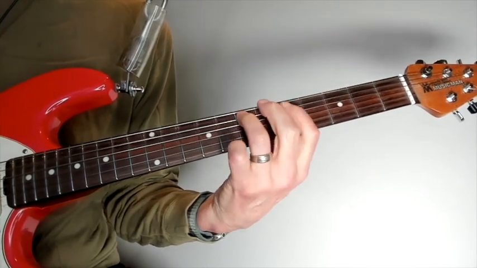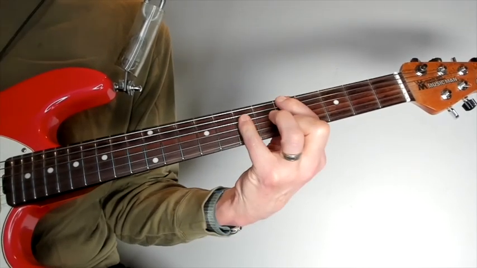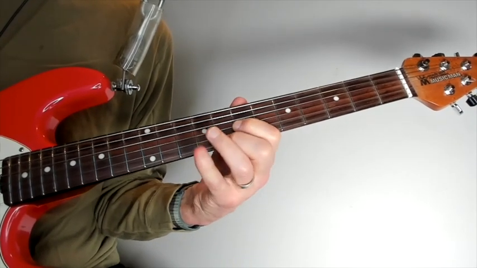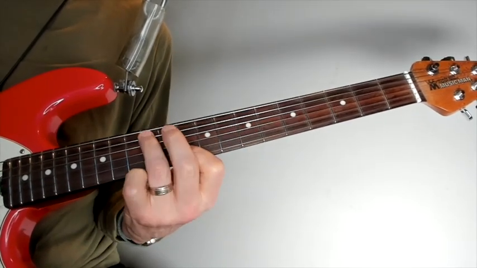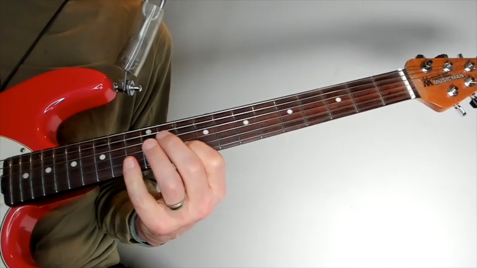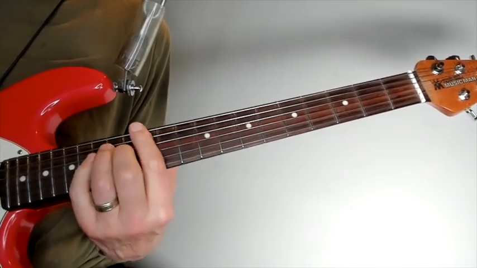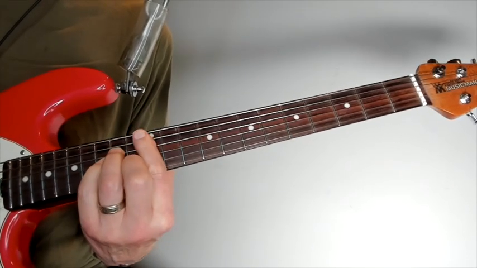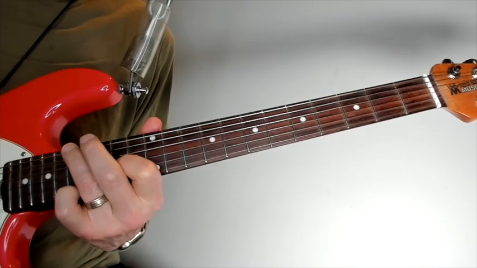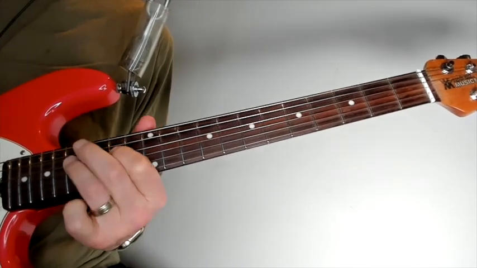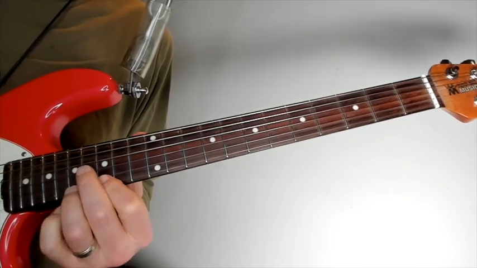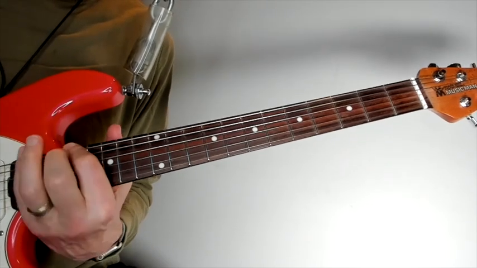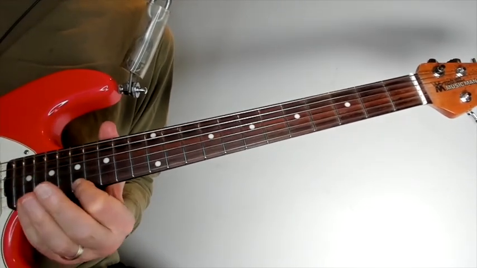E form, fingering 1. D form, fingering 2. C form, fingering 3. A form, fingering 4. G form, fingering 5. And back to E form, fingering 1.